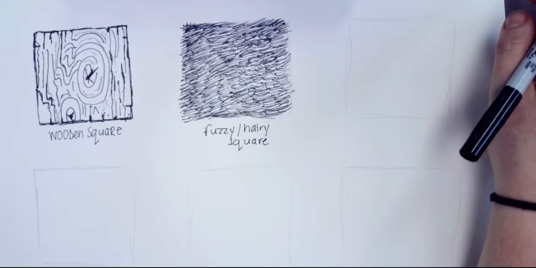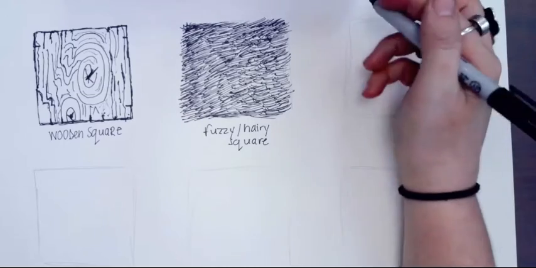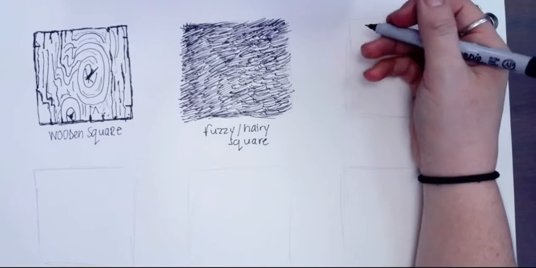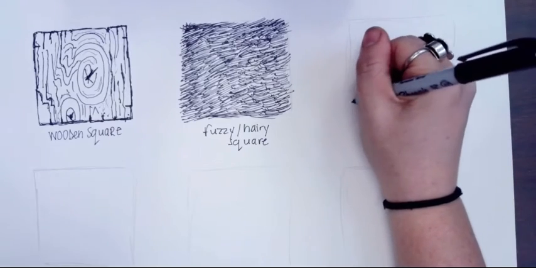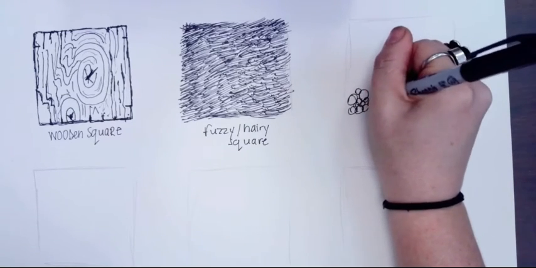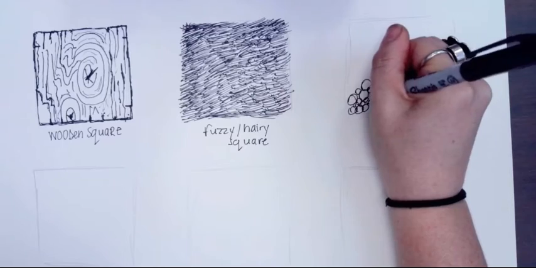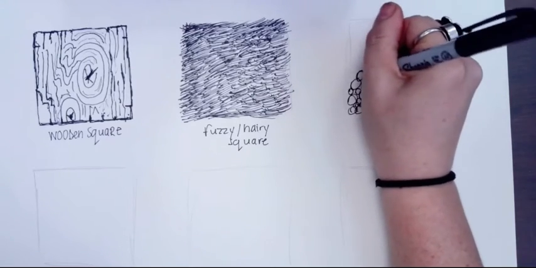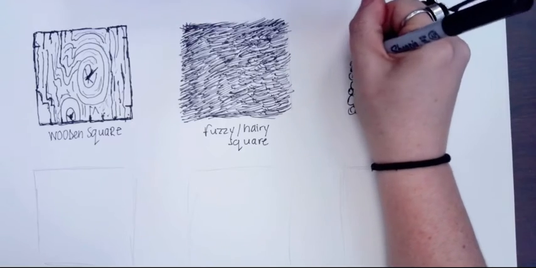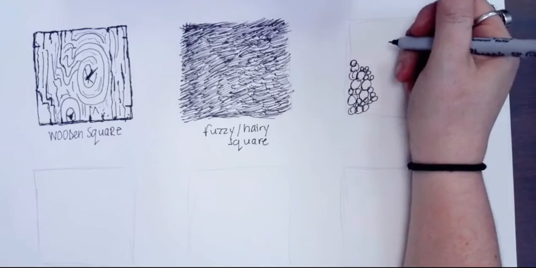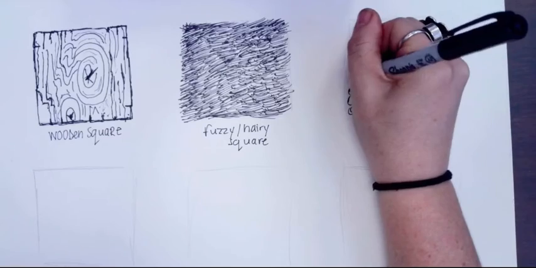Now I'm going to go to a rocky or a bubbly texture on this next square. What I'm going to do is I'm just going to make tiny circles essentially and big circles. Some of them may overlap, but this creates a bubbly, almost rocky texture. You can also create darks and lights in here. I'm just going to create the texture just so that you can see and understand what I mean by a rocky texture.